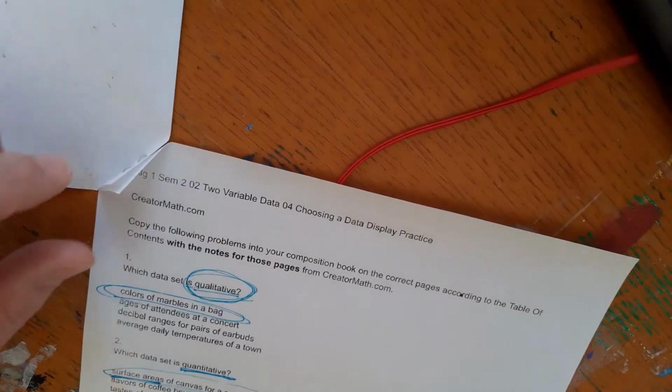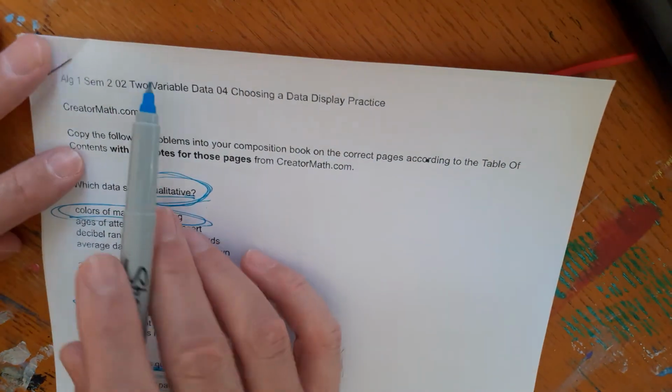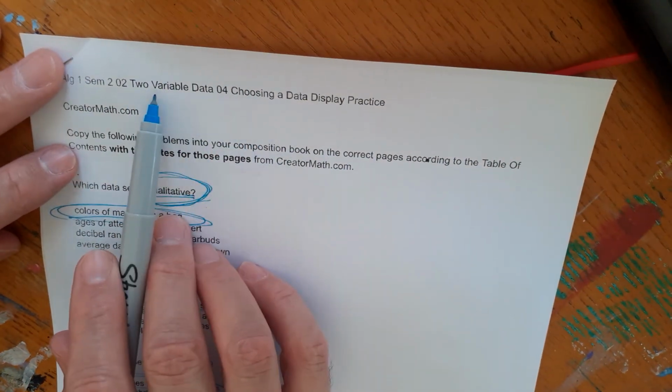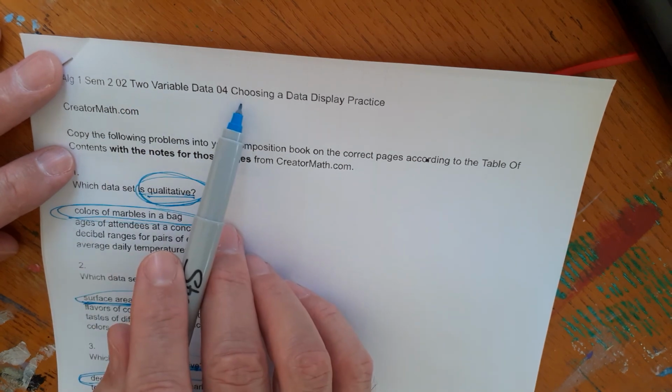All right, it's under creativemath.com, under the algebra tab, and this is the unit on data. It's basically data light because we're in Algebra 1. It's not a statistics course, but it is getting students ready to have statistics in following years. So it's introducing those ideas.